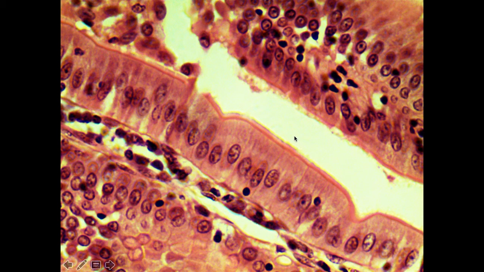Now, the 2 examples that we are using in lab are the lining of the small intestine, as well as the stomach. This tissue type is very common in that part of the digestive system. There's another feature associated with these particular cells that we find in the small intestine. If you'll notice along the surface here, there's a kind of fuzzy border, and that fuzzy border is sometimes called the brush border.